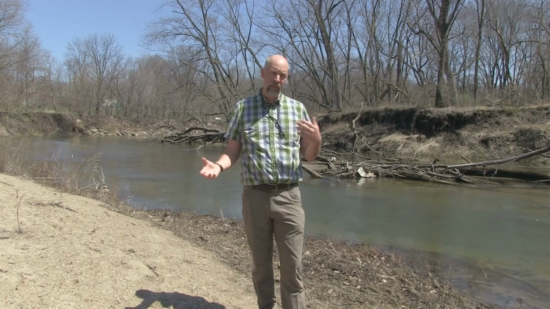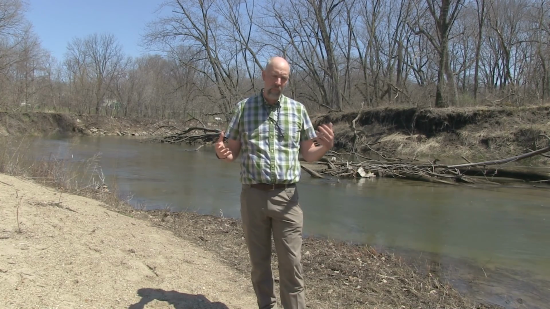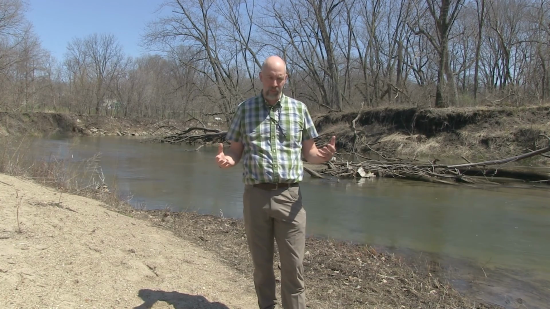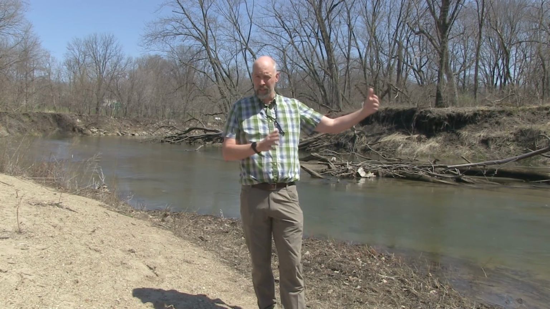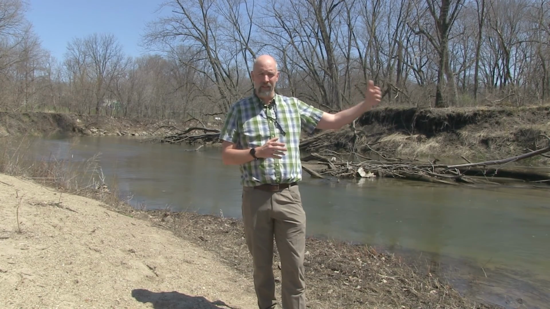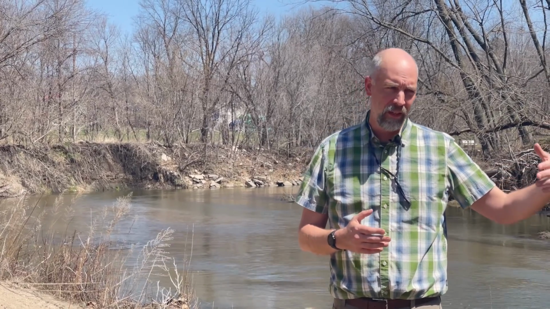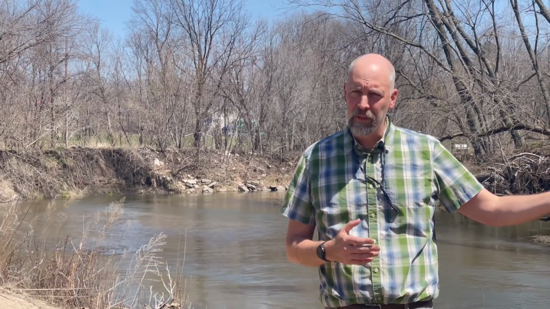We're interested in particular in the possibility that we might be able to use stream bank stabilization as a practice to reduce inputs of sediment and phosphorus into surface waters. At the surface, or superficially, that seems to be a pretty effective practice, but it also may have impacts on the natural processes of redeposition of sediment.